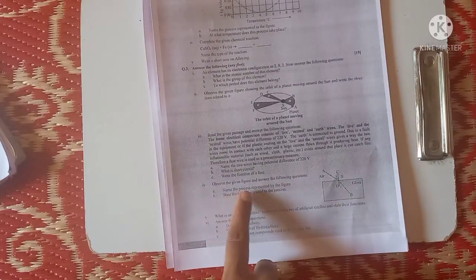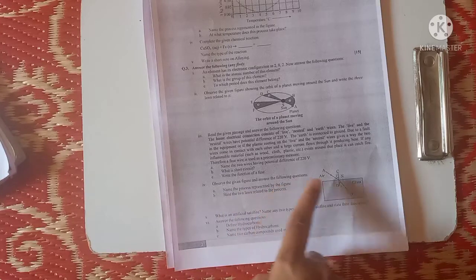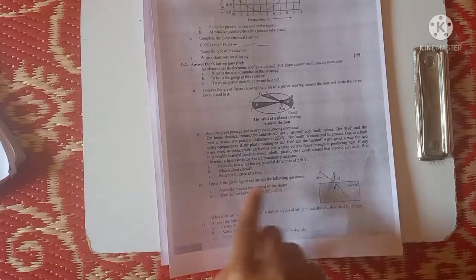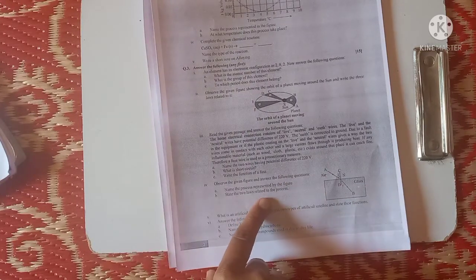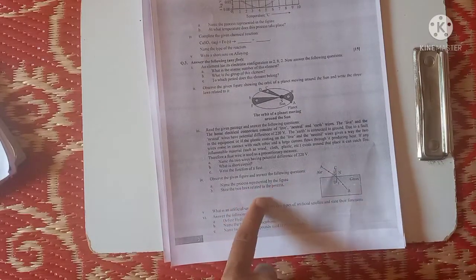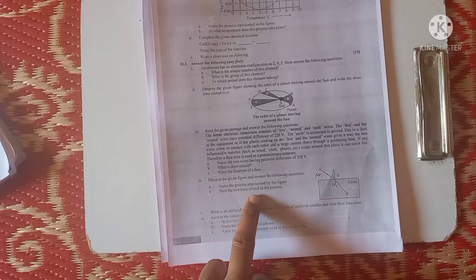Here a question is, name the process represented by the figure. Which process is happening in the figure? This is the refraction of light. Okay, then state the 2 laws related to this process. Okay, actually it has 3 laws, but out of 3 you write any 2 laws.